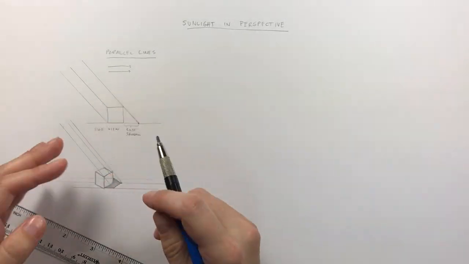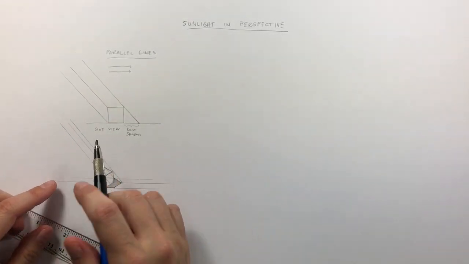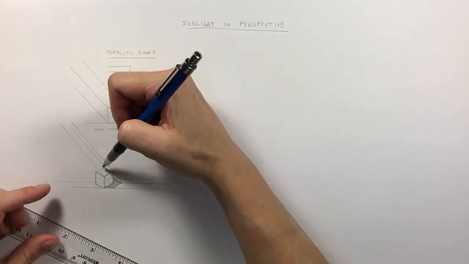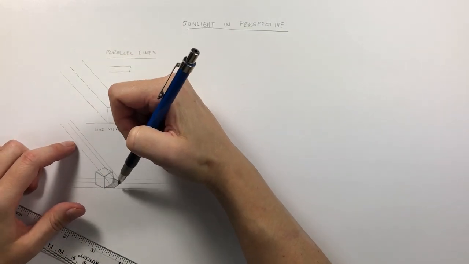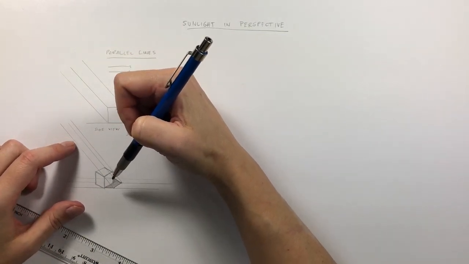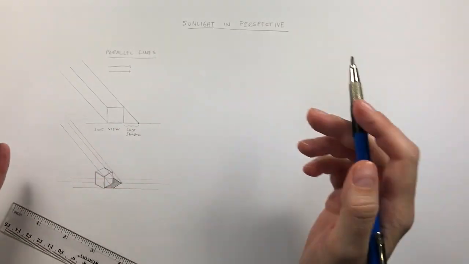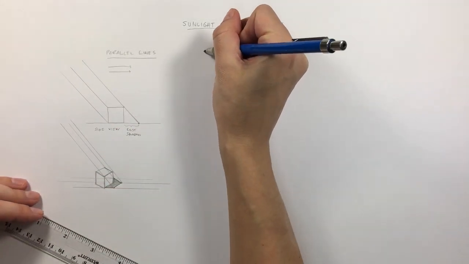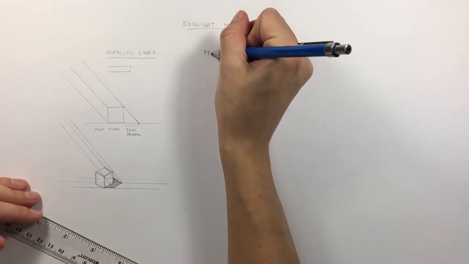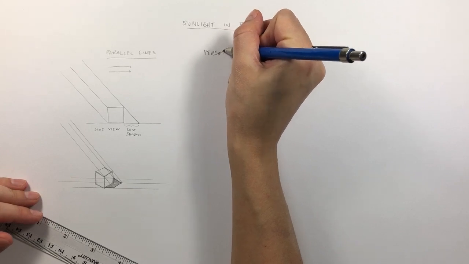All right, so it's going to be a matter of calculating where the sunbeams hit the ground is how we're going to be figuring this out in perspective. Okay, so let's move on. Let's actually do one in perspective now and see how this works.